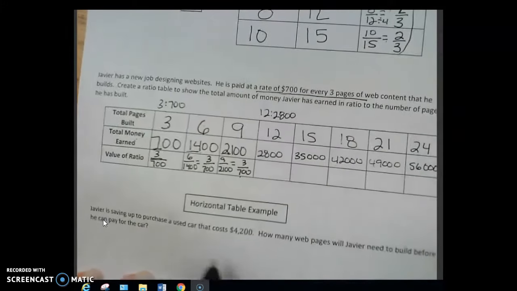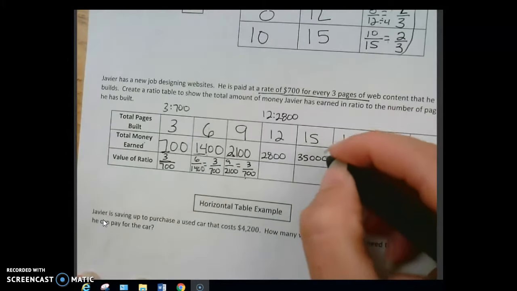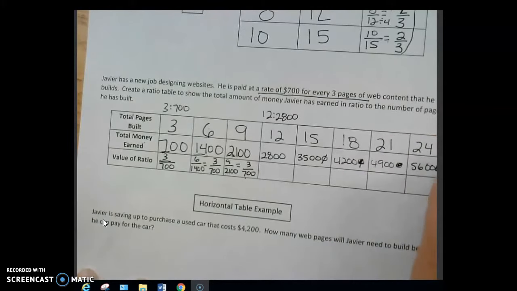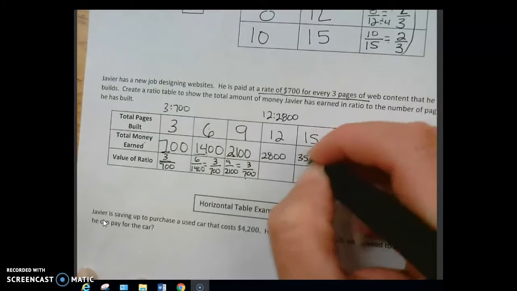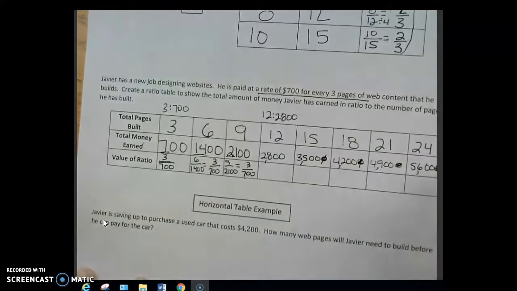We have an extra little piece right here that says Javier is saving up to purchase a used car that costs $4,200. Oh, I noticed I have too many zeros up here now that I see those. Did you guys notice that when I was making that mistake? I usually find them. So he wants a used car that costs $4,200. How many web pages will Javier need to build before he can pay for the car?